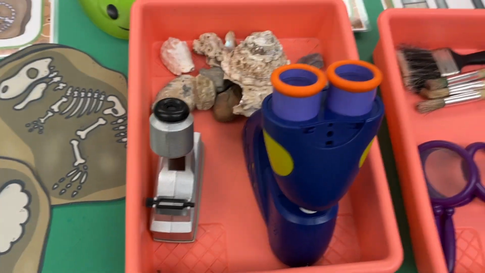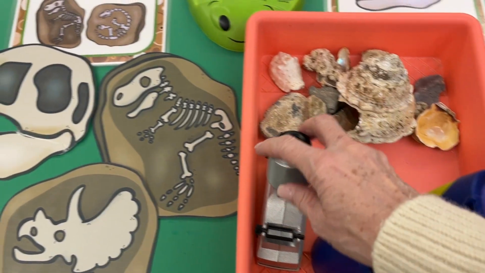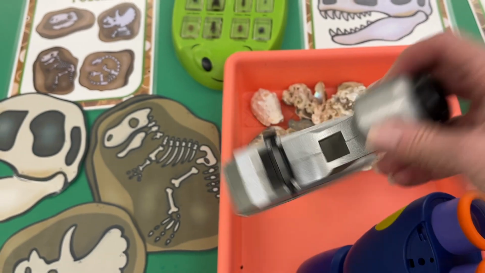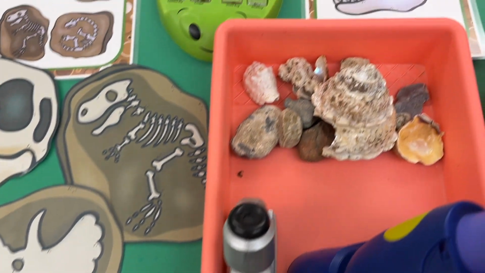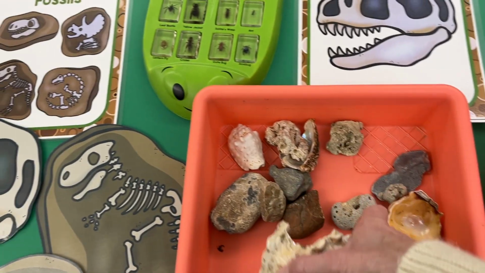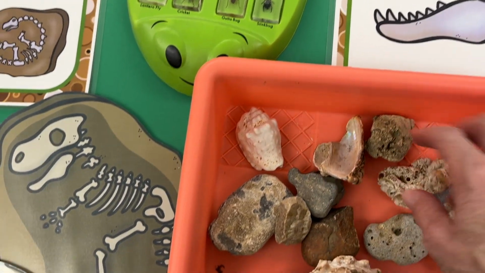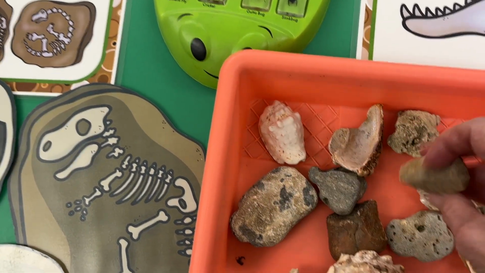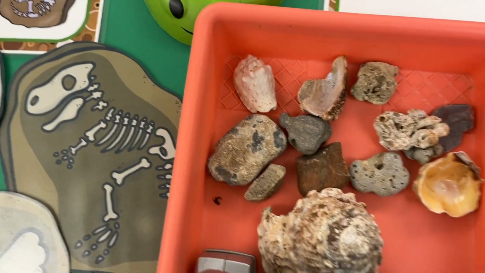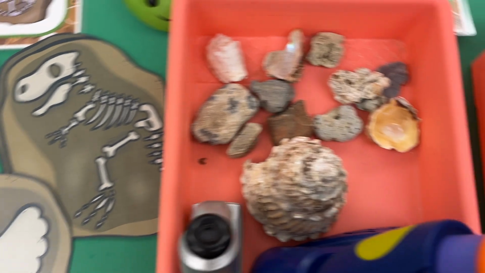Then we've got these two microscopes that, of course, a paleontologist would need. One's kind of fancy, one's kind of, I don't know, I think it's more of a partial microscope. Then I just have things that I have found on the beach, like a partial shell, a bunch of interesting rocks that I've collected over the years that I like to put out too. And I also put these in my fossil area.